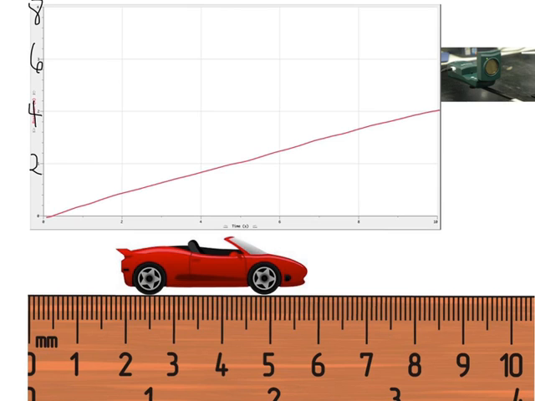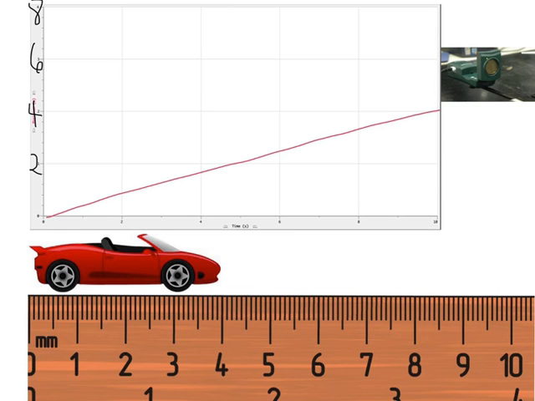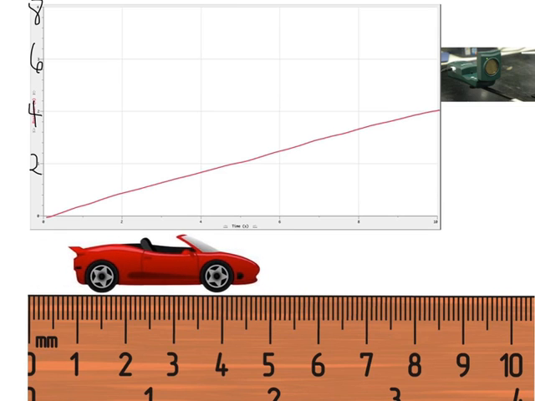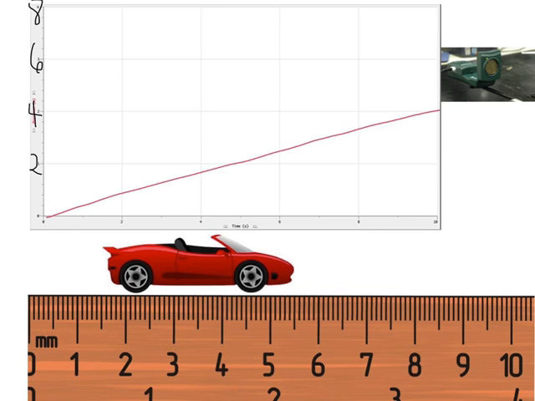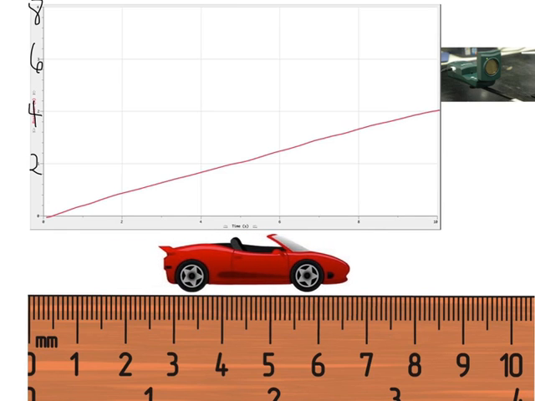Now to get to even 3 meters, which would be right there, I don't hit that until almost 8 seconds. So I'd be counting 1001, up through 1008. And now I can see that to get to 4, it takes me 10 seconds.